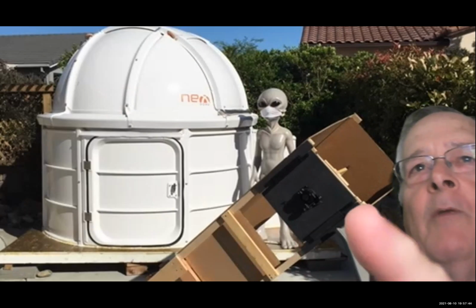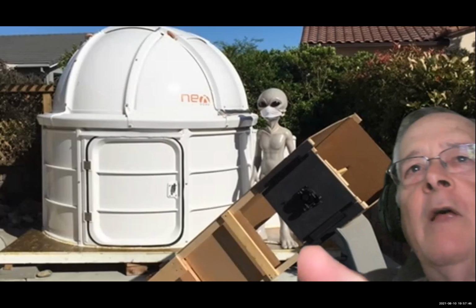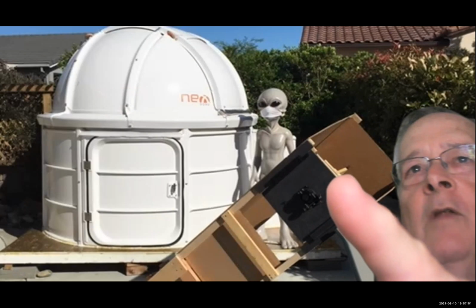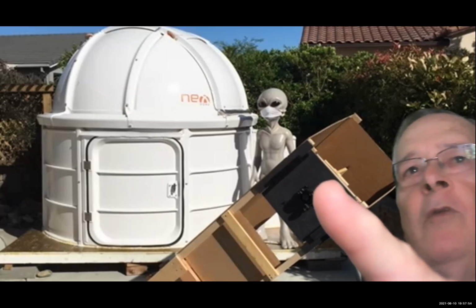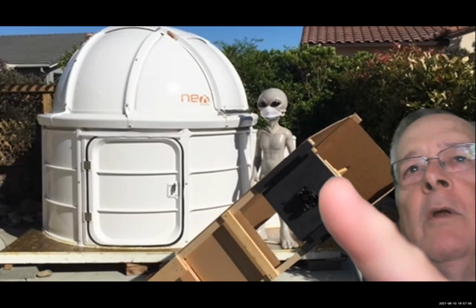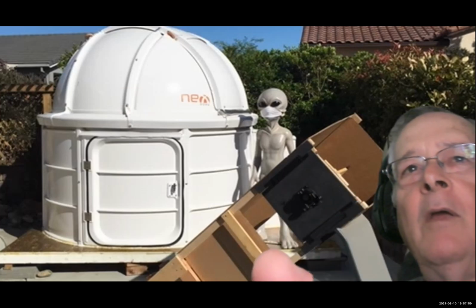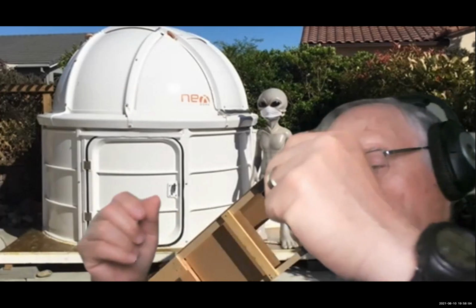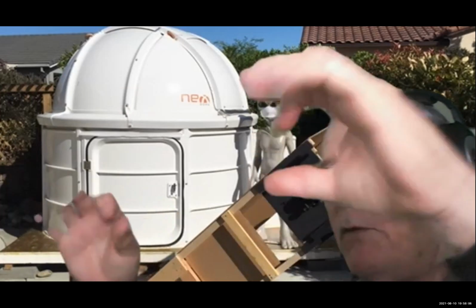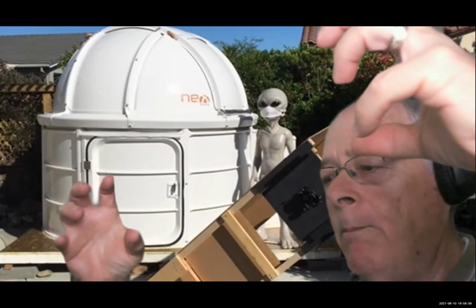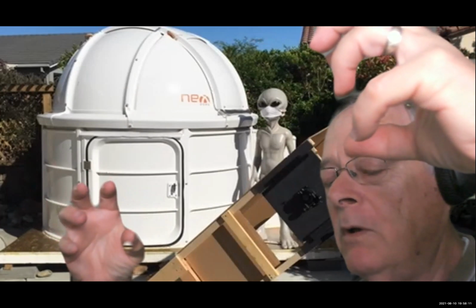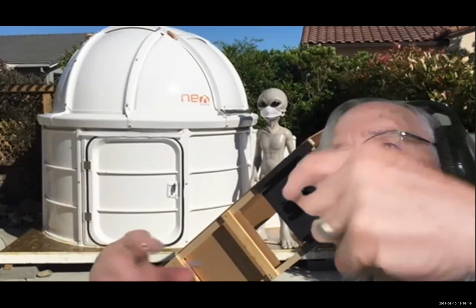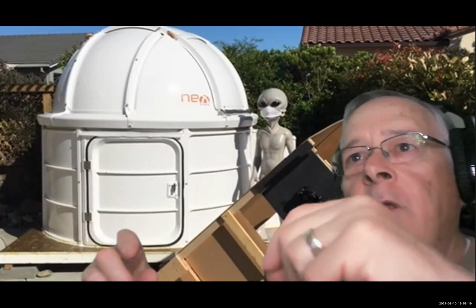Okay, so this is where my focuser is. This thing slides up and down, and the eyepiece and the diagonal are connected in one piece. What I'm thinking about doing, between here and there, is to install, you know how they have those eyelet hooks with a big long nut in between?